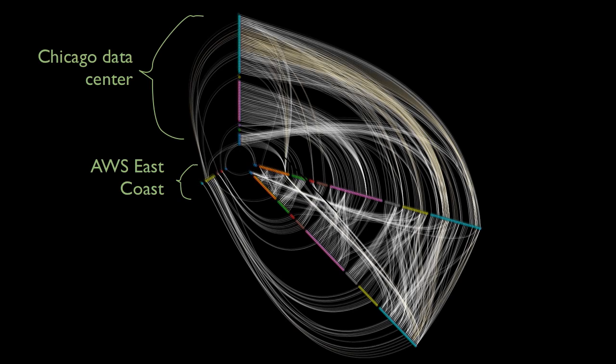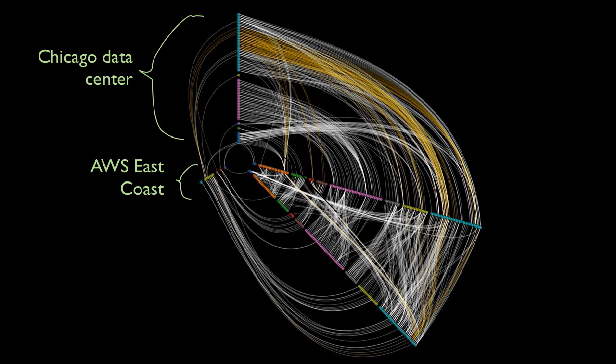So I want you to imagine, if this was application data, perhaps each axis could be which data center your application is on. So let's say the top one is the Chicago data center. This small axis is the Amazon Web Services on the East Coast. And let's say you place a node along the axis based on how high throughput that application is.